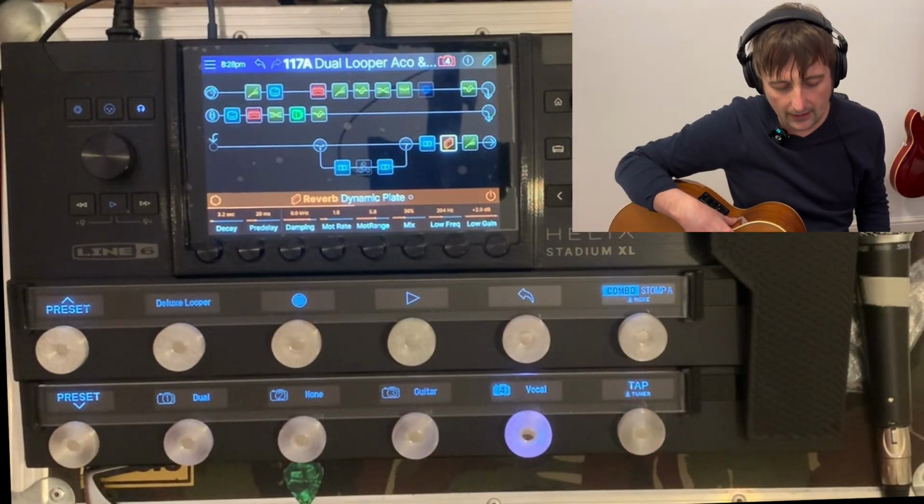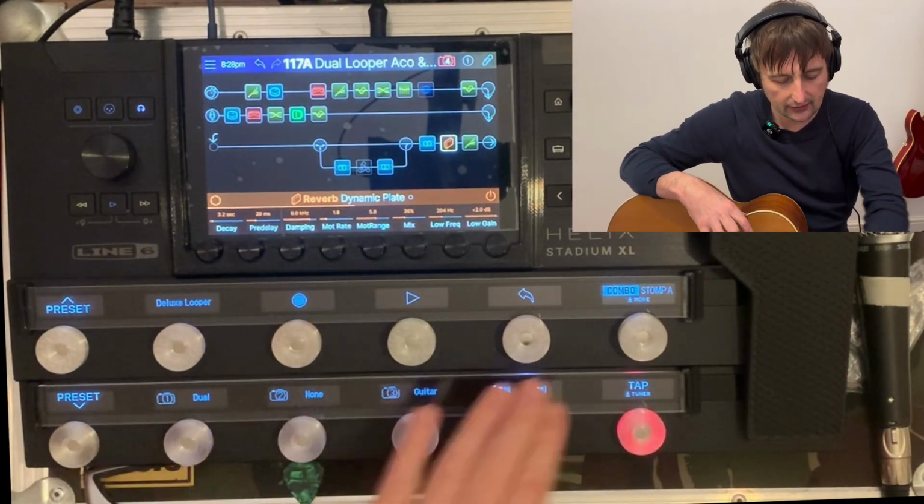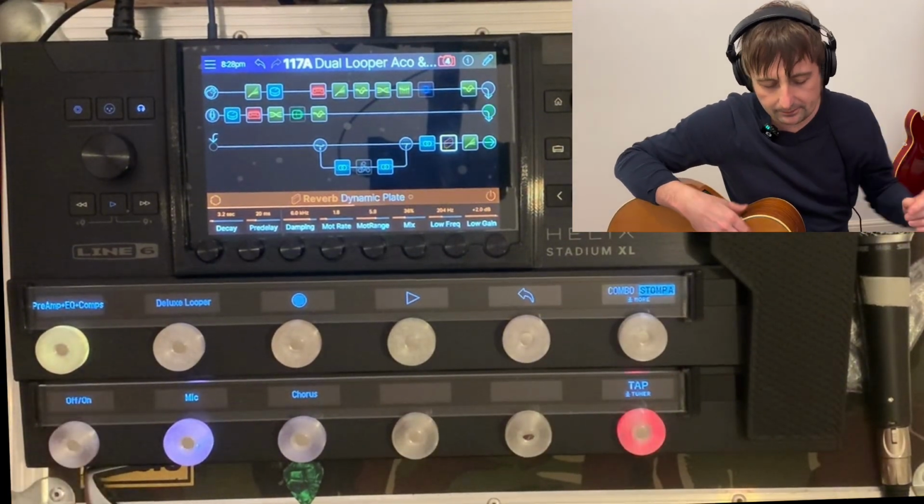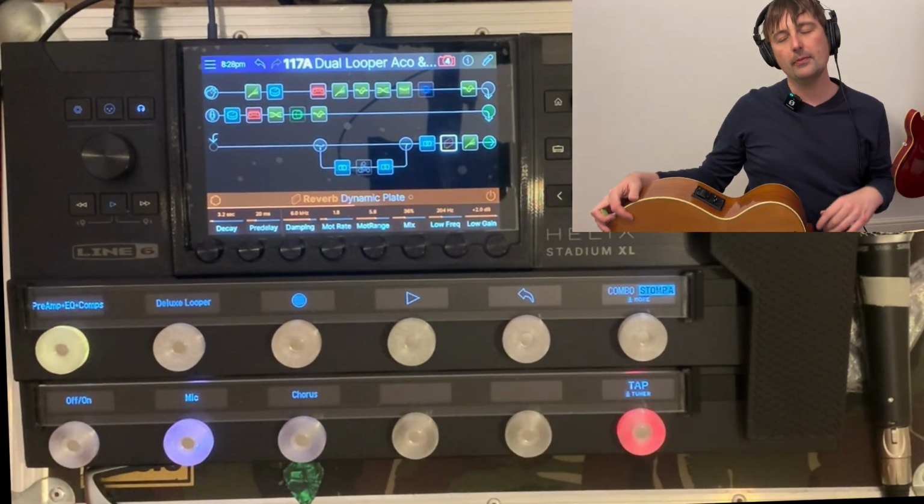So you can play around with that. Anyway, I hope that all makes sense. I'm going to turn this echo off. Yeah, I hope that all made sense.